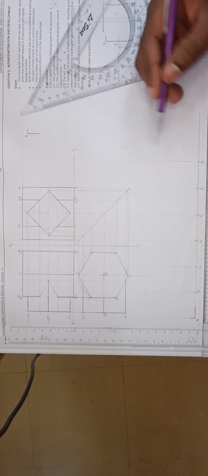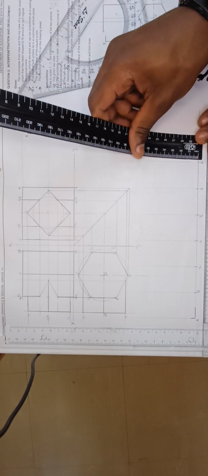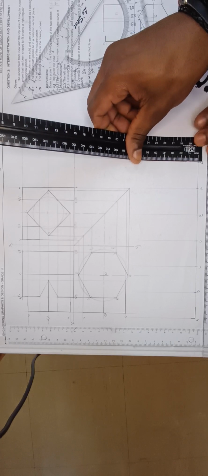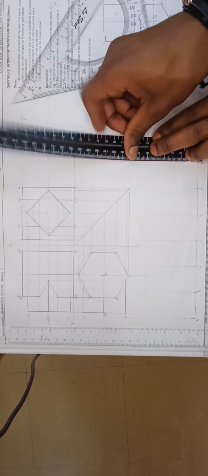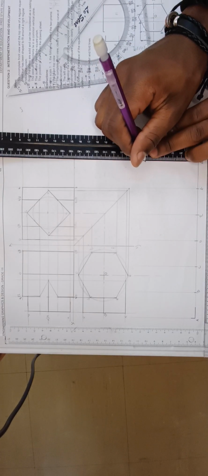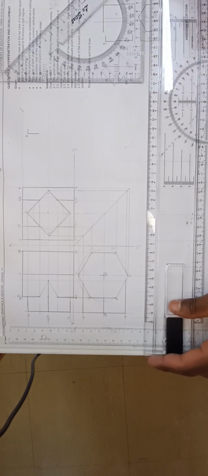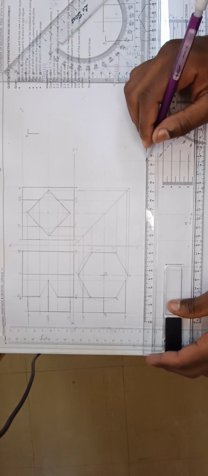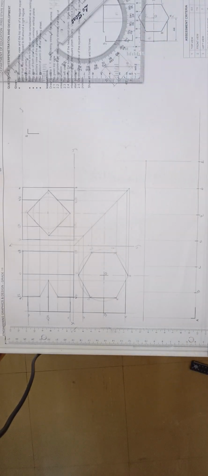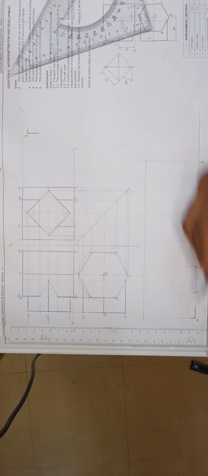Okay, and then from here, for me to get my height, I have to come on my right view. Okay, because now I know that my height is 62. I can take my measuring ruler and come here and measure 62. My 62 will be here. Okay, and then if that's 62, yeah, and then now I can develop the surface of the hexagonal prism starting from A.